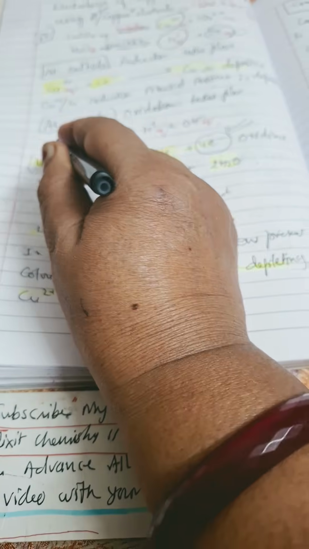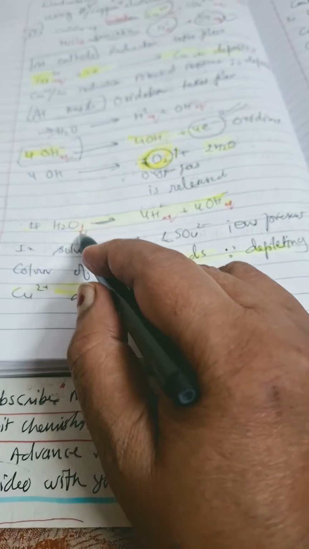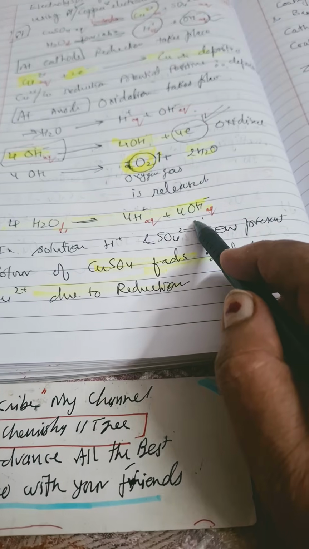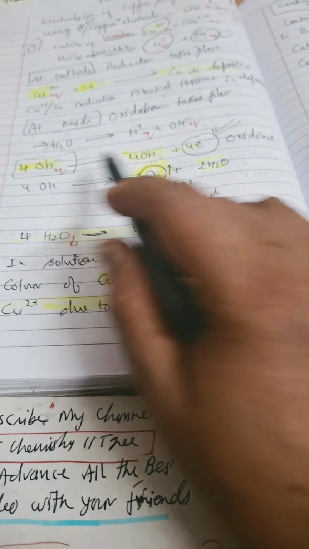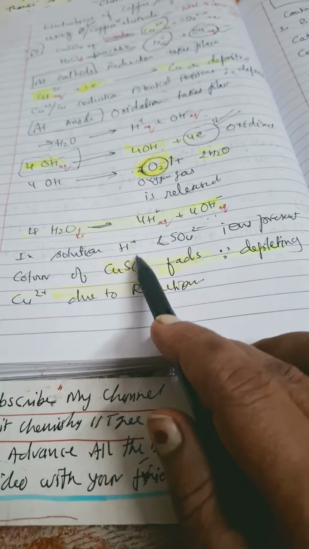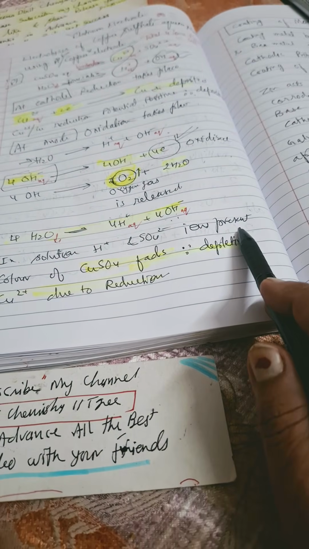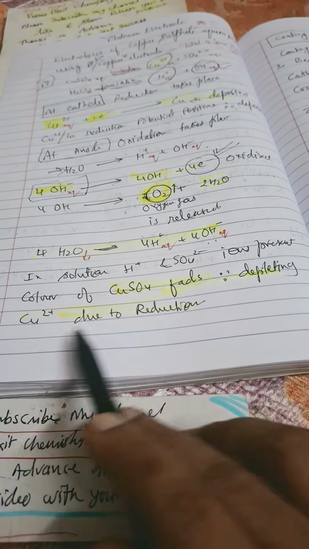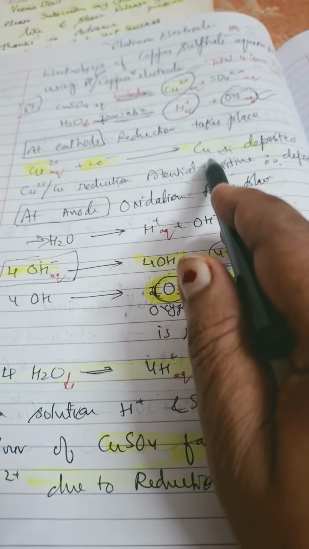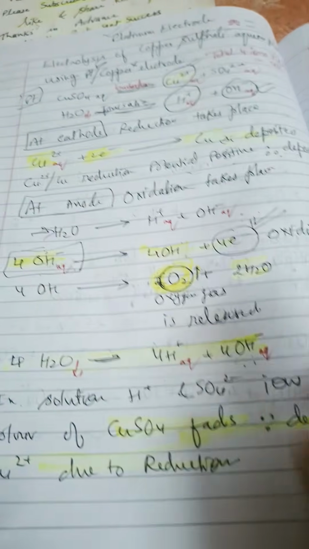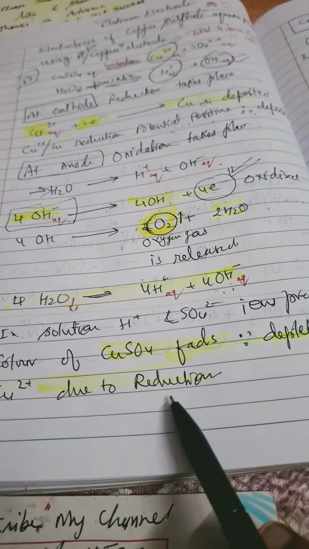Either we can write the balanced equation like this also: 4 H2O gives 4 H+ plus 4 OH-, and these 4 OH- give 1 mole of oxygen gas. Now in solution H+ and sulfate ions remain as such, and the color of copper sulfate fades away because of depleting Cu2+. Cu2+ is decreasing because it is deposited, and the color of the solution is due to Cu2+ only. So the color will fade away.